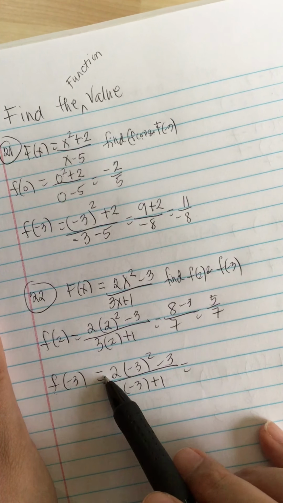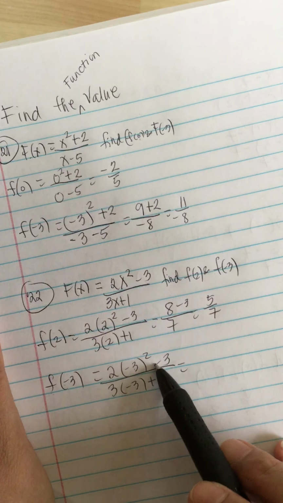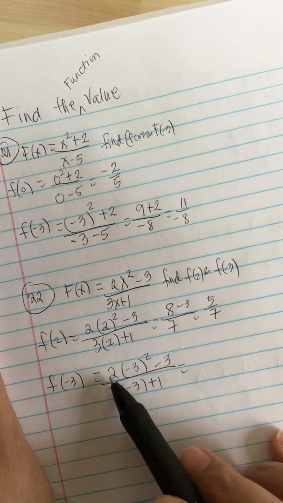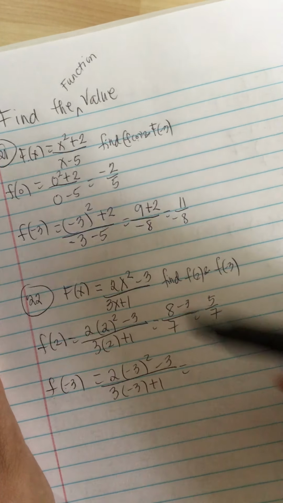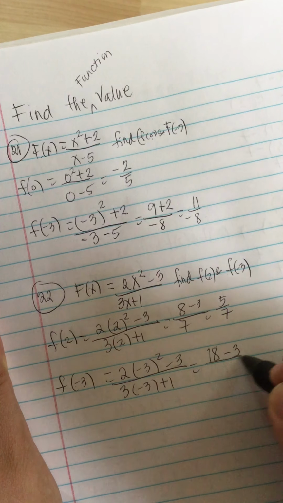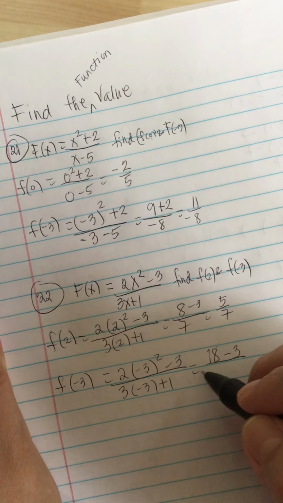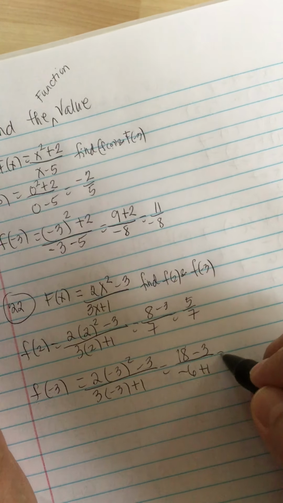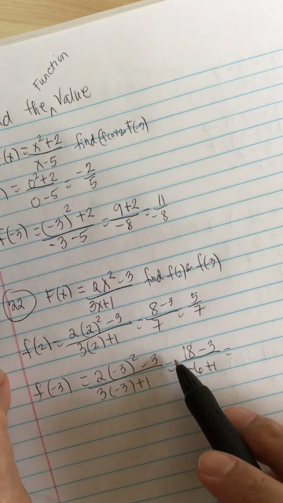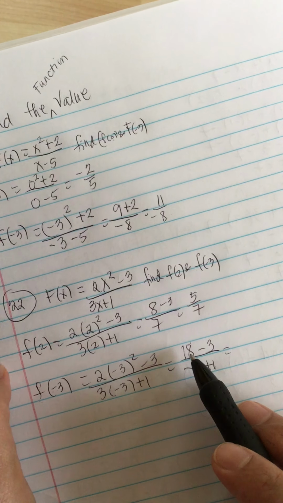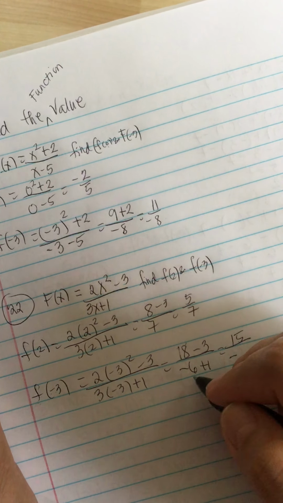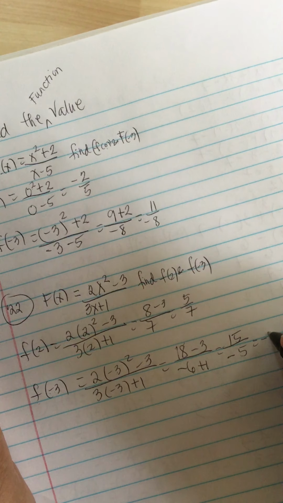So f of minus 3 is equal to 2 times a minus 3 squared minus 3, and then on the bottom 3 times a minus 3 plus 1, is equal to 3 times 3 is equal to 9 times 2 is equal to 18 minus 3 over 3 times 3 is a 6, minus 6 plus 1. So this is equal to 18 minus 3 is equal to 15 over a minus 5. This is equal to a minus 3.